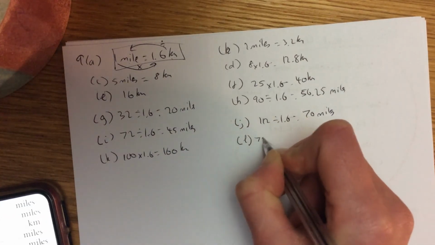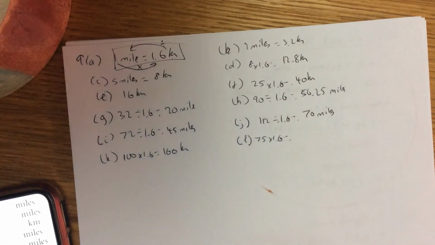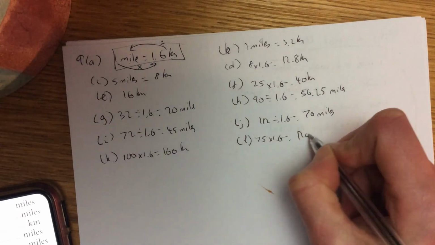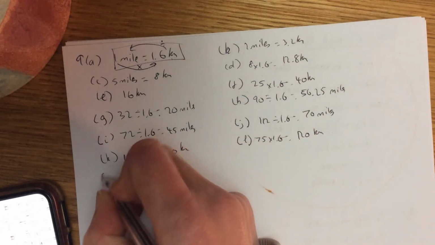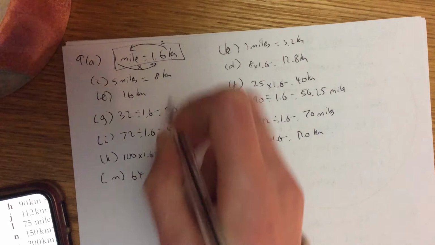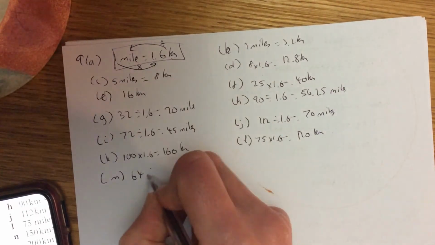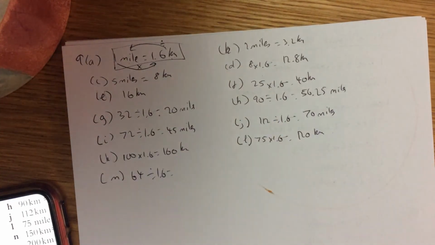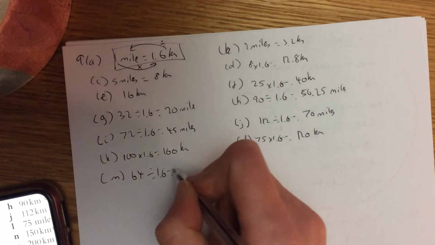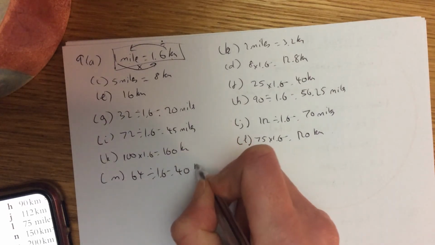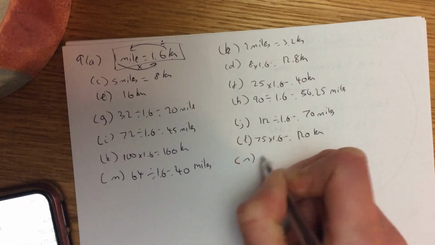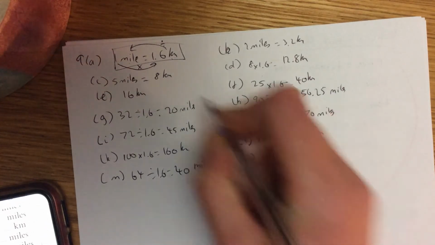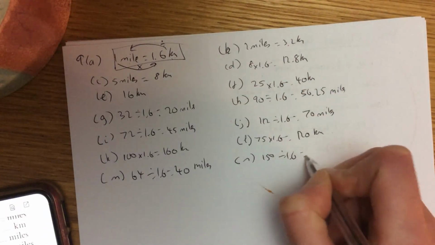L is 75 miles, so it's a timesing one, giving you 120 kilometres. M, 64 kilometres. Now I'm going backwards, so it's division by 1.6. 64 divided by 1.6 gives me 40 miles. N is kilometres, so I'm going backwards, divide by 1.6.